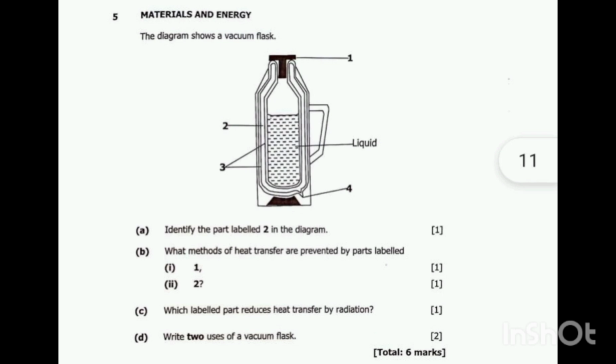Question D, write 2 uses of a vacuum flask. So you know a vacuum flask is a device which is used to keep liquids at a constant temperature. So write 2 uses of a vacuum flask. 1, keep hot liquids hot. 2, keep cold liquids cold.